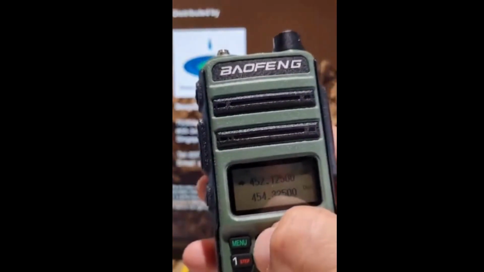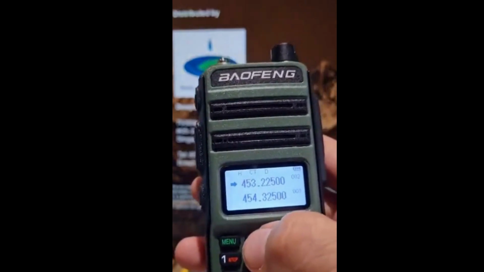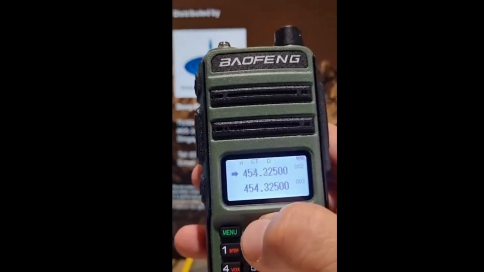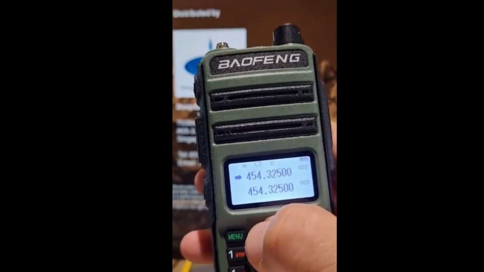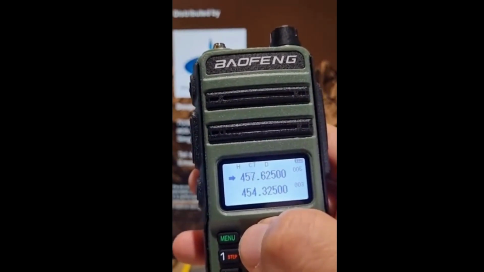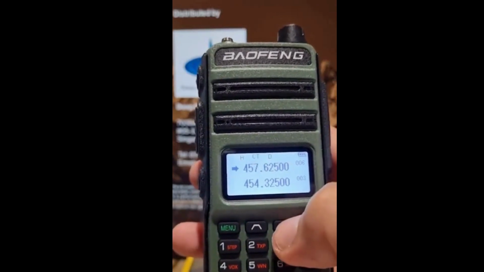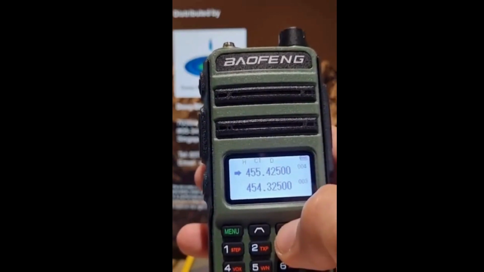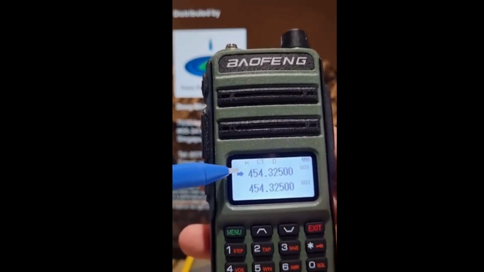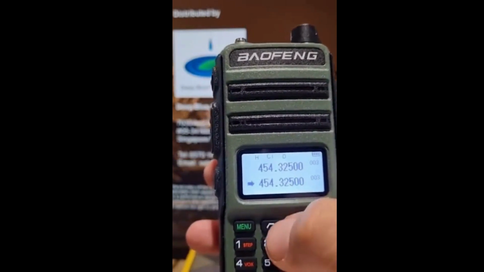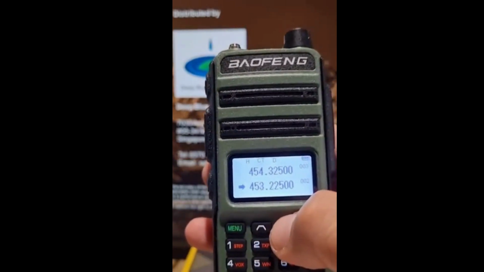So for example, if I press the up button, it will go to channel 2. I press the up button again, 3. 4. 5. 6. And so on. If I press down, it goes backwards. 5. 4. 3. But if I switch the arrow to the bottom, it will do that same thing to the bottom. 2.